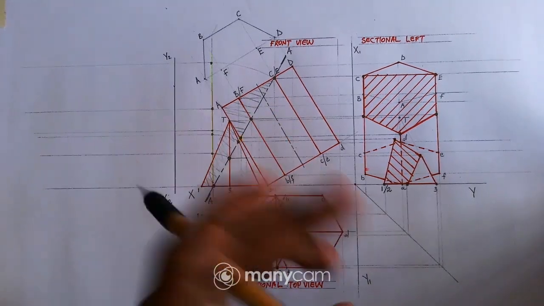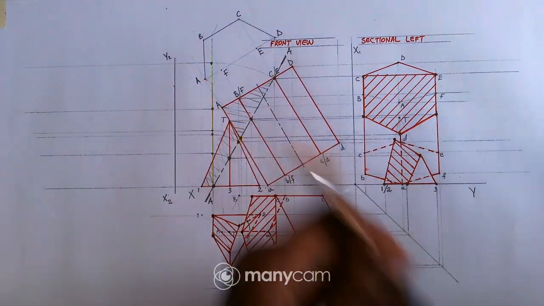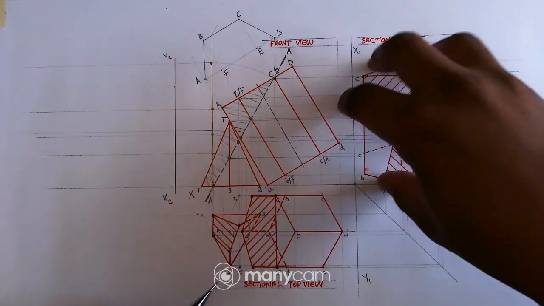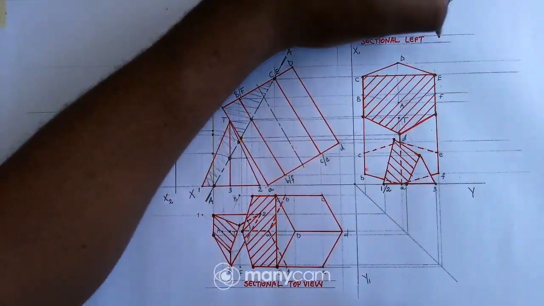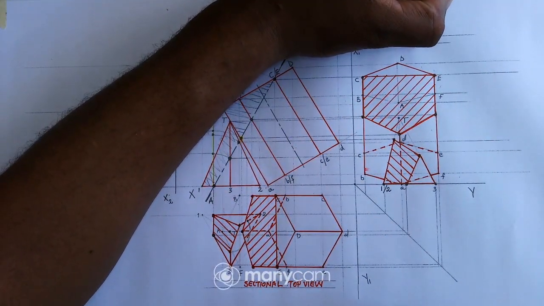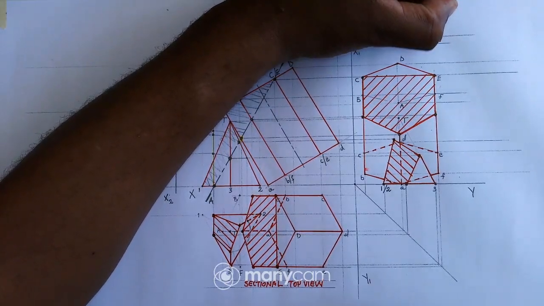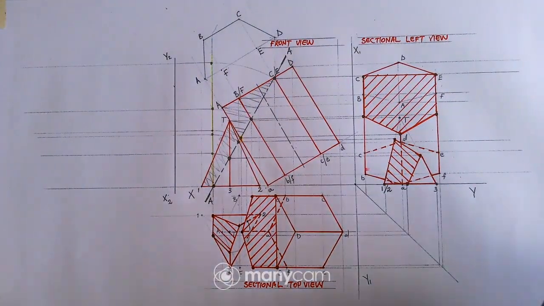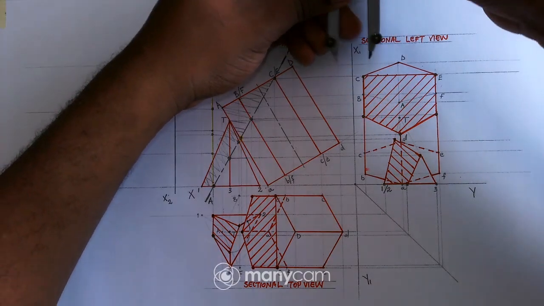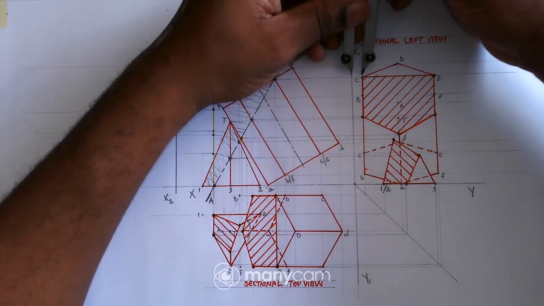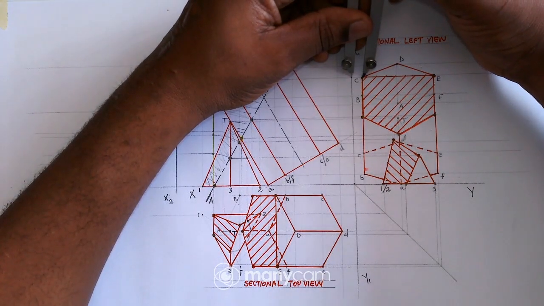This point is C and E, right? Where's the XY line? I have XY line, so I'll just take the points from my sectional left view, right? I'll just take all the points from the sectional left view. So I'll start with the top points, which is C.